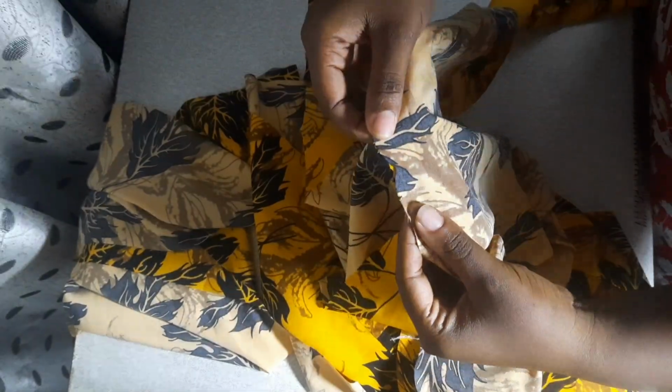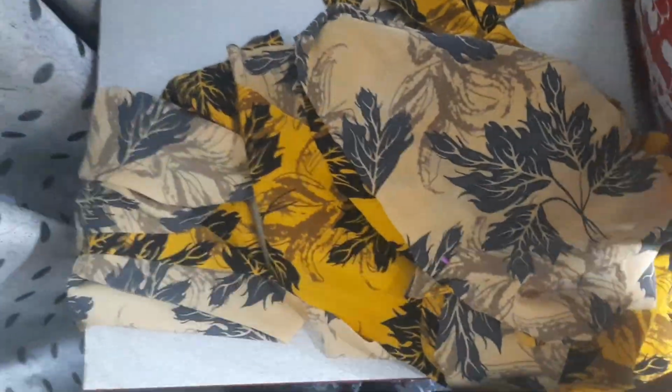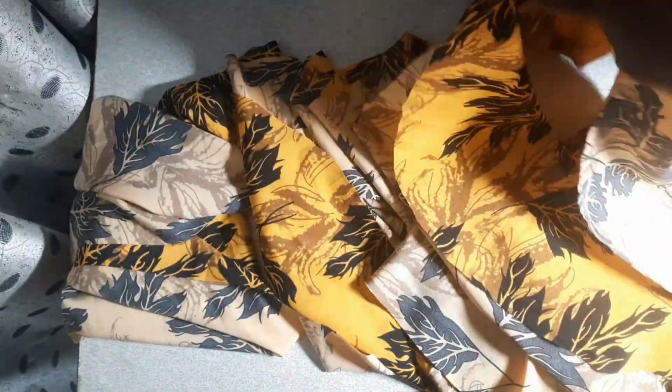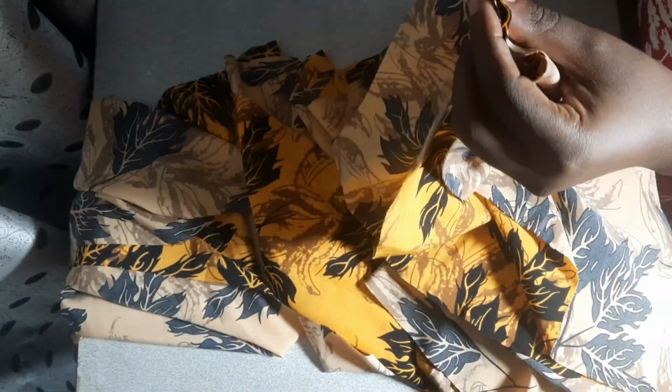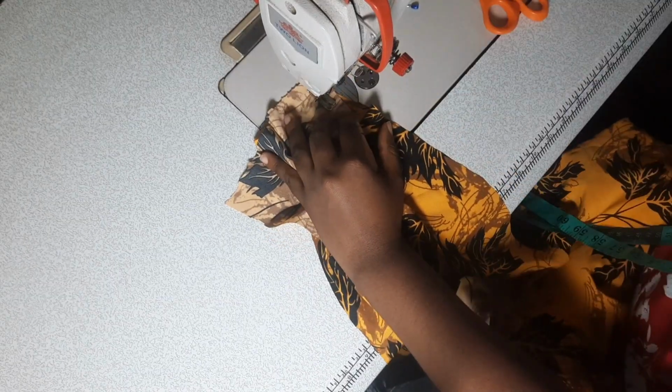So first I matched up one edge, then I matched up my 3 notches. The reason why I made these notches and I'm matching them together is so that my pleats are balanced, so I don't have fuller pleats on one part and very scanty ones on the other. So this way I am sure that my gathers are pleated evenly on my half circle skirt.